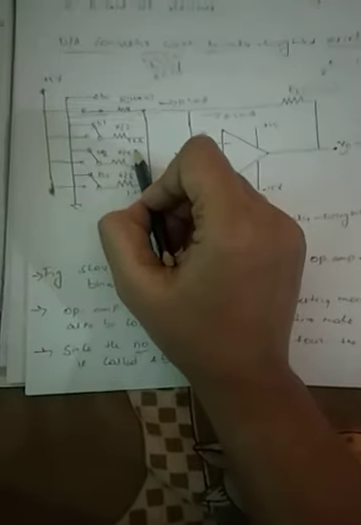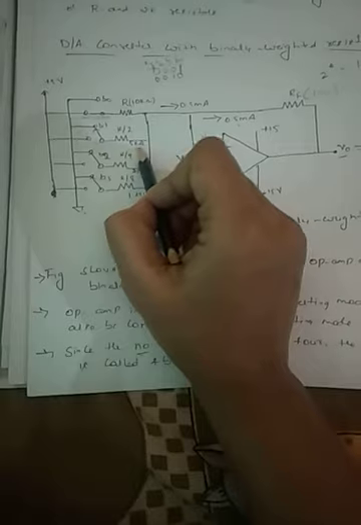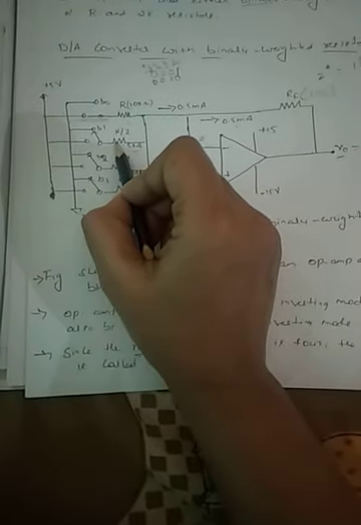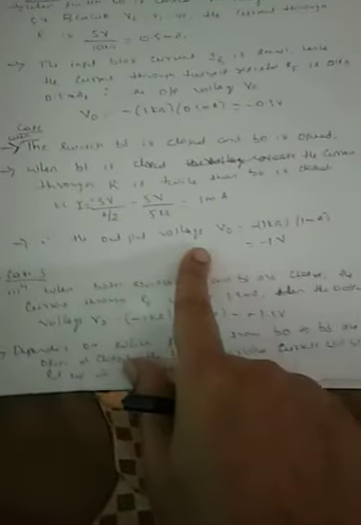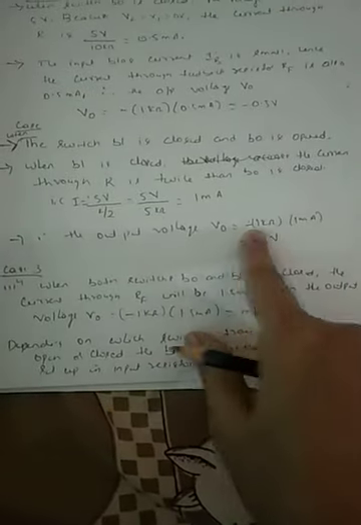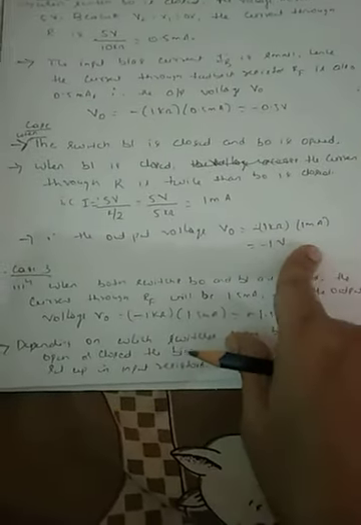So here R by 2 resistance is 5 kilo ohm. So the voltage across R by 2 resistance is 5 volts. Therefore the current through the feedback resistance will be 1 milliamp. So the output voltage will be V0 is equal to minus 1 kilo ohm into 1 milliamp, that will be minus 1 volt. So in case 3, when both switches B0 and B1 are closed, that is for 3.